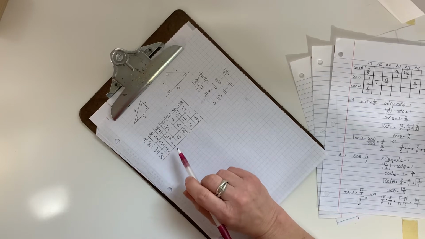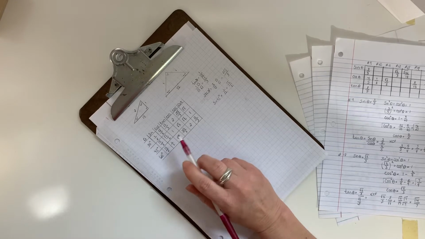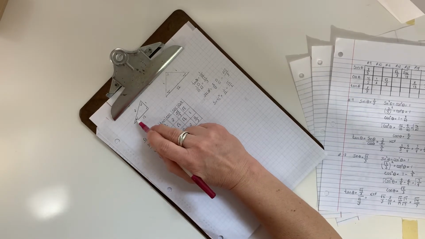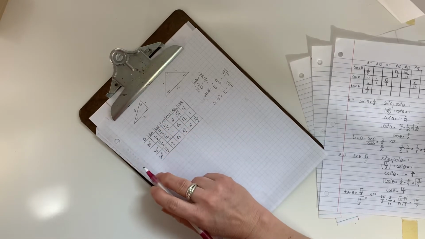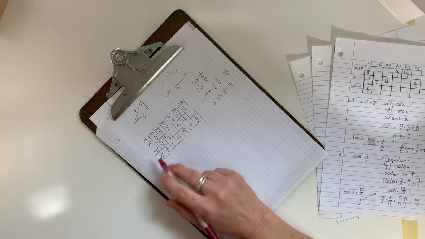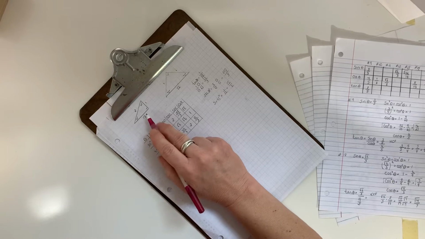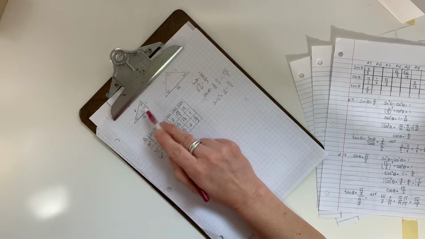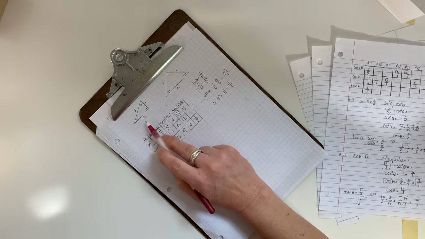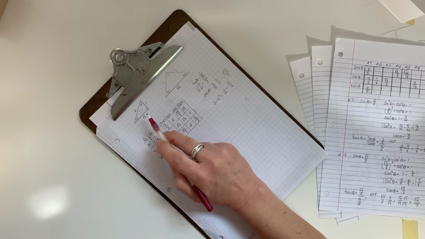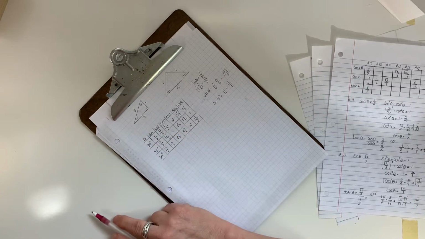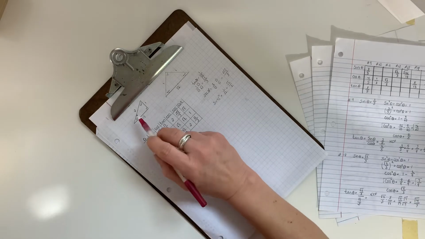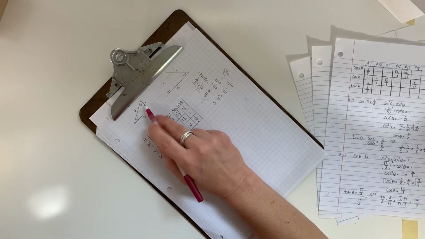So what I would do is take some time and draw a 30, 60, 90 degree triangle. Now, it can just be a sketch. It doesn't have to be perfect, but the legs are 1 and the square root of 3, and the hypotenuse is 2. So that's just the information that we're given.